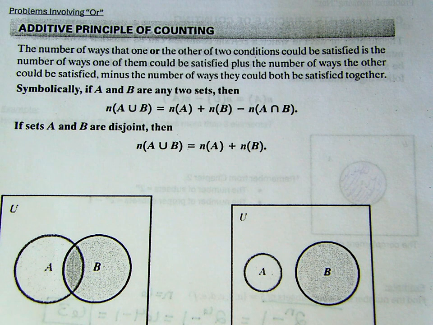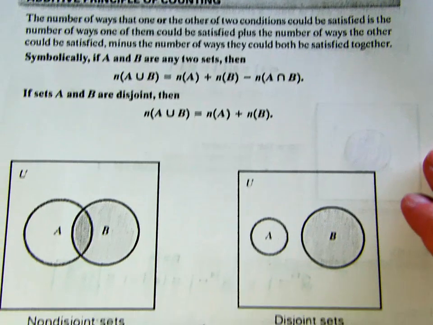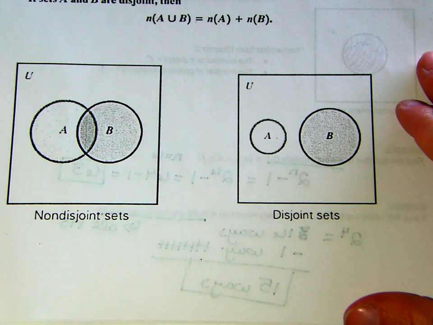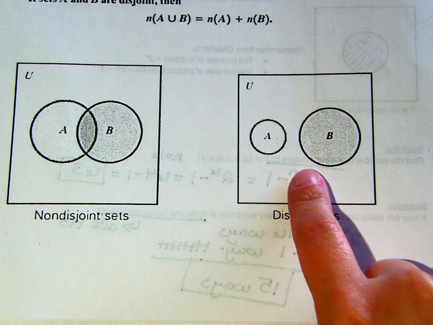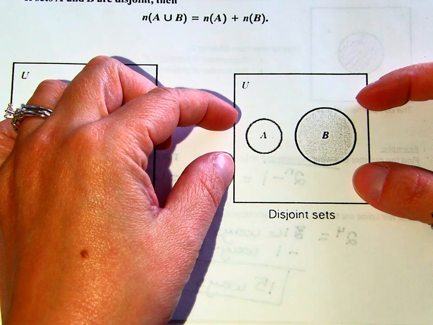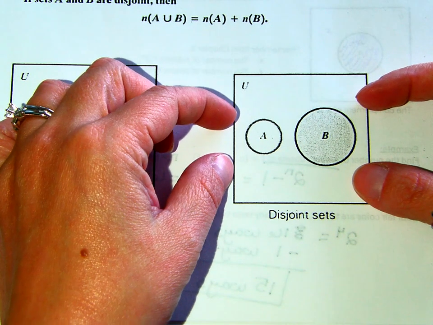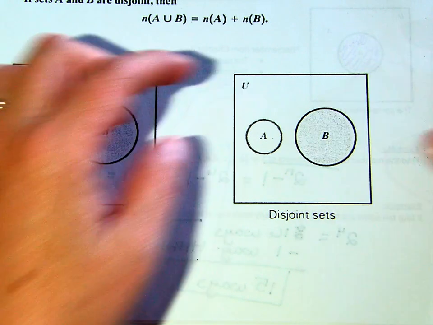So I'm going to look at the pictures first, and then I'm going to look at the equations, because I think the pictures help the equations. When we do unions, there's two different kinds of sets we can have. We can have non-disjoint sets, that's sets that overlap somewhere, and we can have disjoint sets, sets that don't cross at all. If we are unioning these two sets, they don't have anything in common, so there's no risk of double counting. These are good. We don't have to worry about it. Over here, they have that shared middle section.